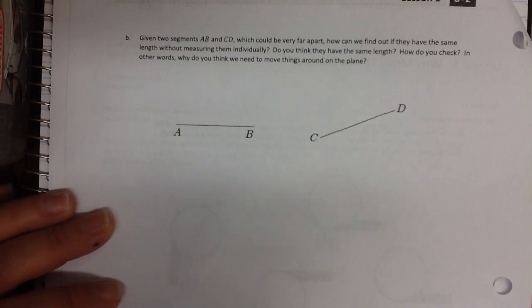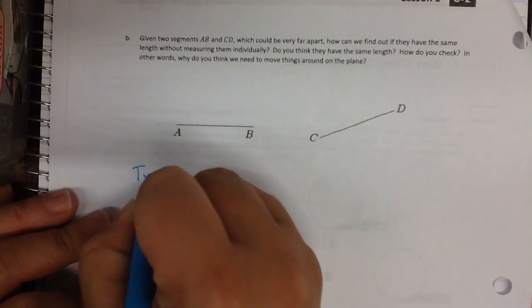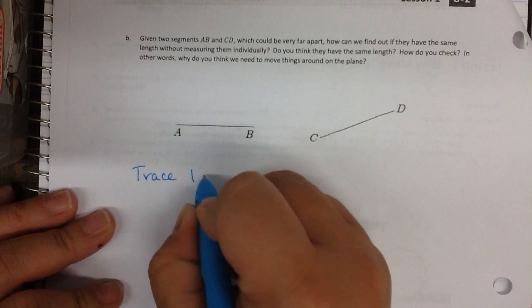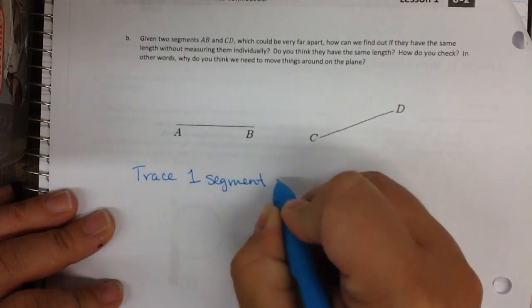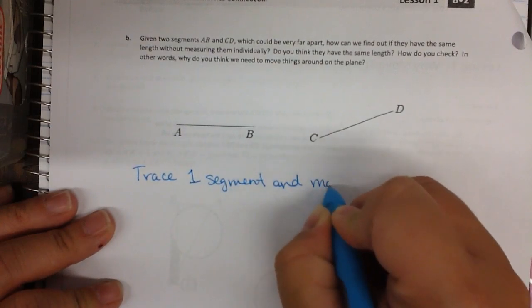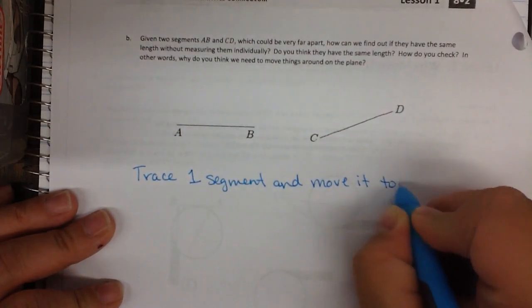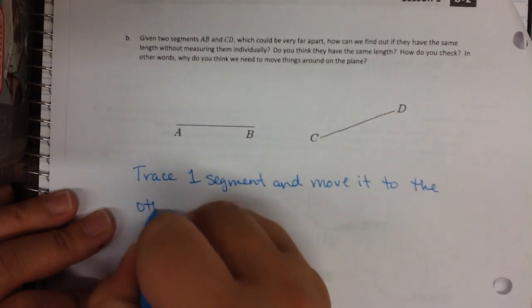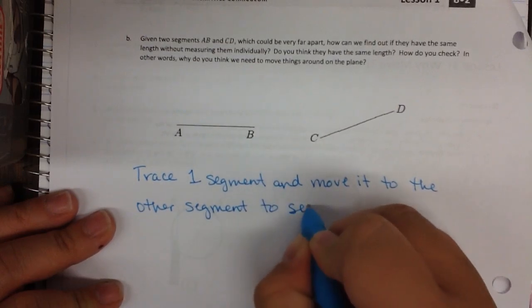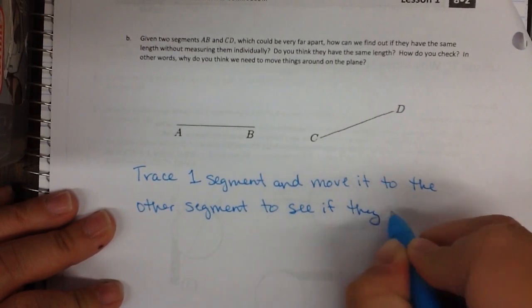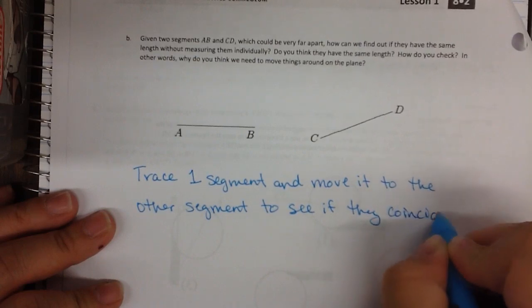So on here, what you would say is, okay, trace one segment and move it to the other segment to see if they coincide.